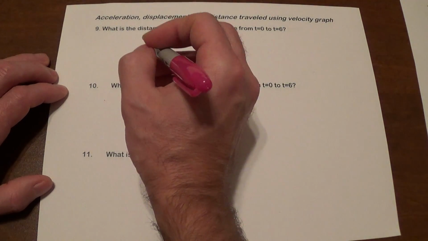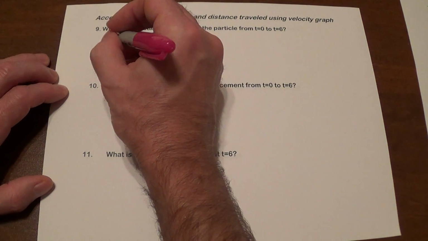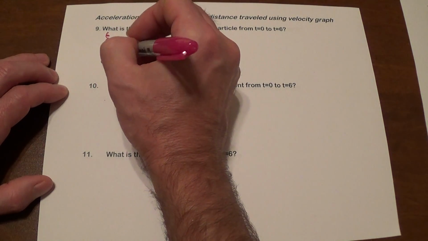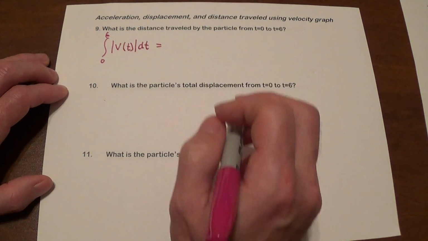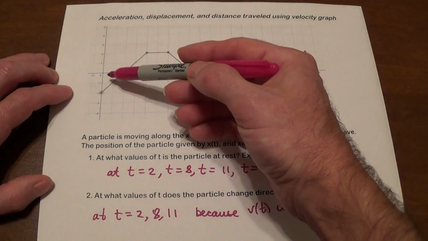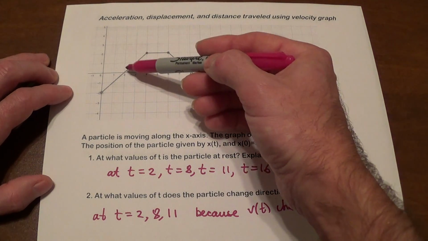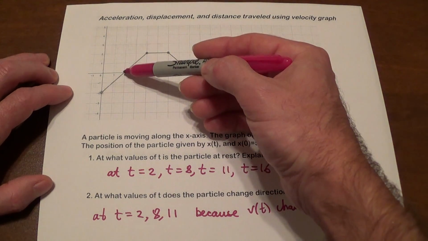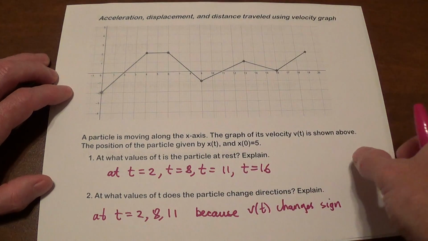So whenever you find distance traveled by an object, it's always going to be the integral from 0 to 6 of the absolute value of velocity. Please don't confuse that with displacement. And all we need to do here is find the areas of these two shapes. So we have a triangle here and a trapezoid here. So the triangle is 2 by 2. Trapezoid has 1 base 2, 1 base 4, and the height 2.